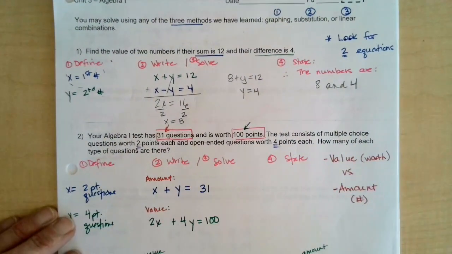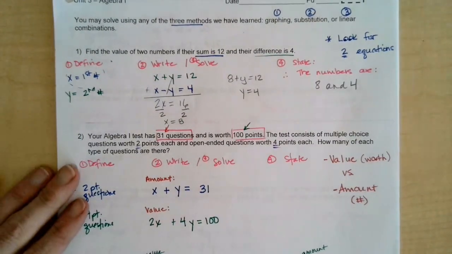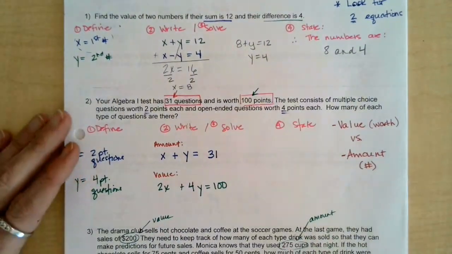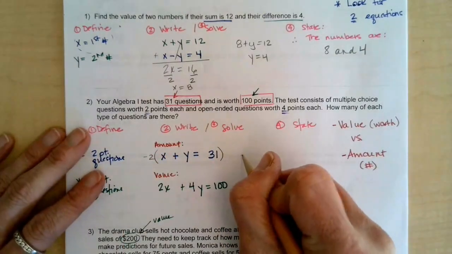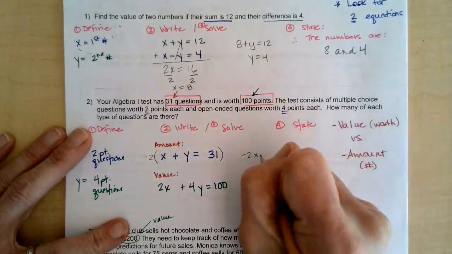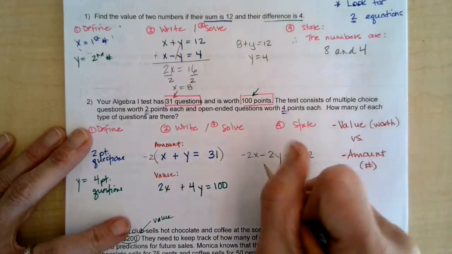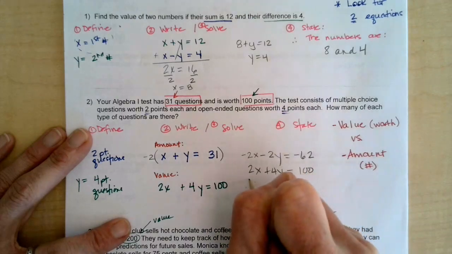All right, let's look at this next one. When I set up my system, I've got my two equations, one for my amount and one for my value. I prefer elimination, so we'll go ahead and set this one up. For elimination, I'm going to multiply this by a negative 2. So I'm going to have negative 2x minus 2y is equal to negative 62. 2x plus 4y is equal to 100.